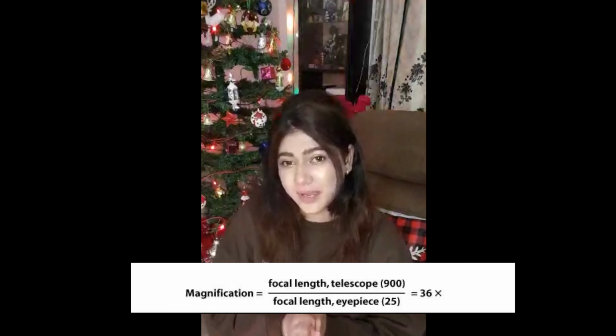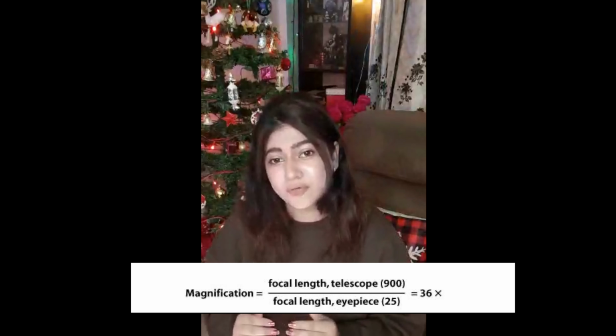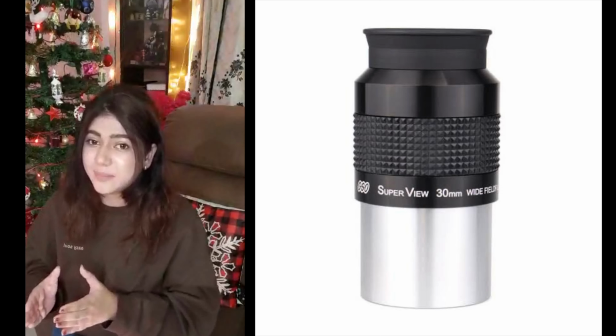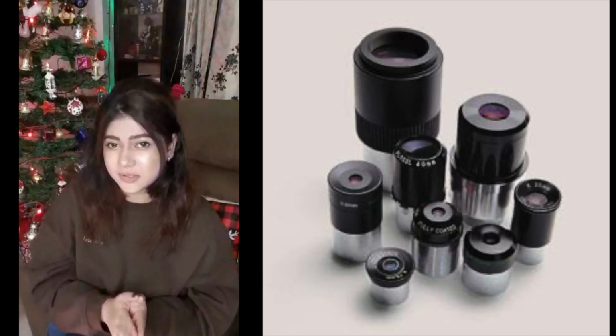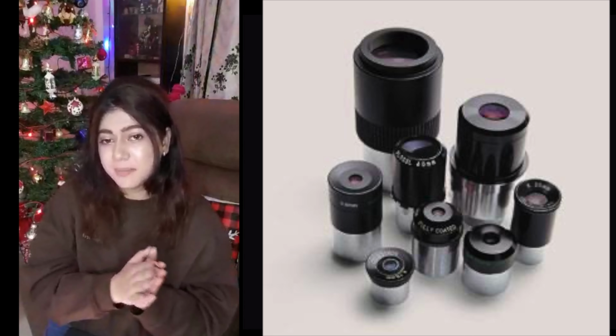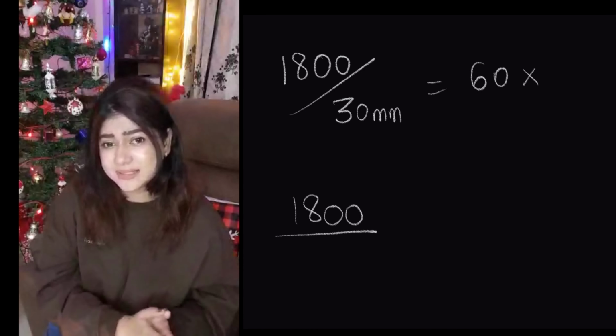So basically, if you are using an eyepiece, you are focusing on magnification, and it is very important to understand how this magnification works. The simple formula for magnification is the focal length of your telescope divided by the focal length of your eyepiece. For example, I have eyepieces of 30 mm and 15 mm, and the focal length of my telescope is 1800 mm, which means if I divide 1800 by 30, I get 60. So my magnification will be 60.